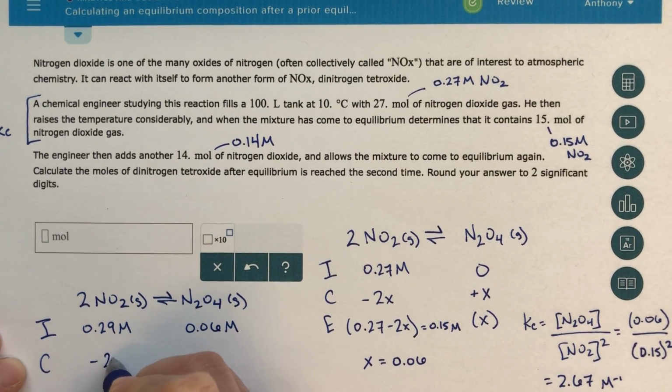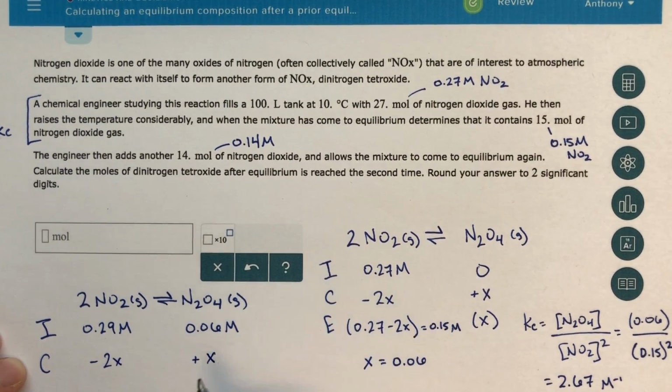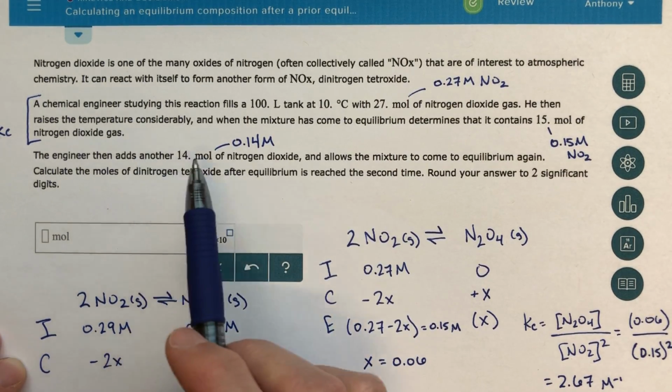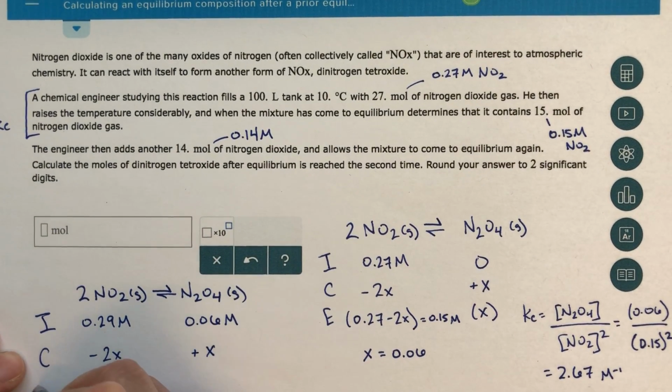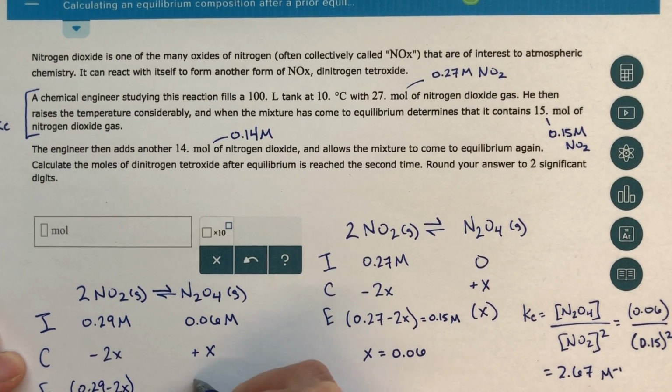Our change line is going to be the same, minus 2x, plus x. And I know that it's going to be shifting to the right again because this is at equilibrium over here, and then we're adding in more of our reactant. As I add in more of my reactant, how's the reaction going to deal with that? It's going to shift to the right to get rid of some of that excess reactant we've put in there when we add another 14 moles. Okay, so then our E line: 0.29 minus 2x, and then 0.06 plus x.